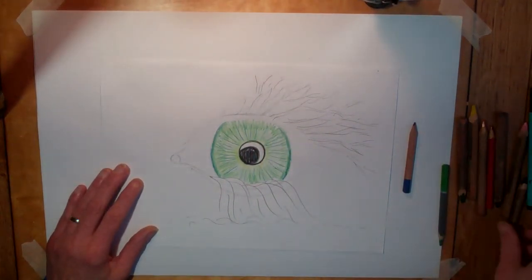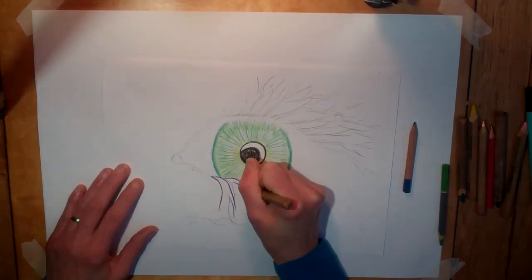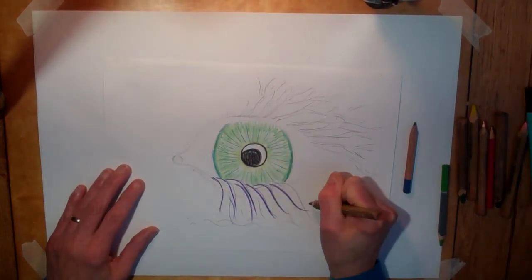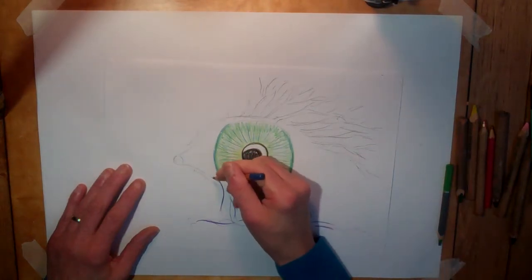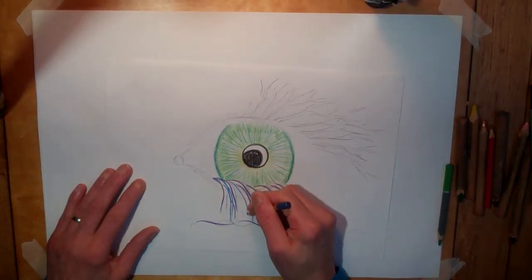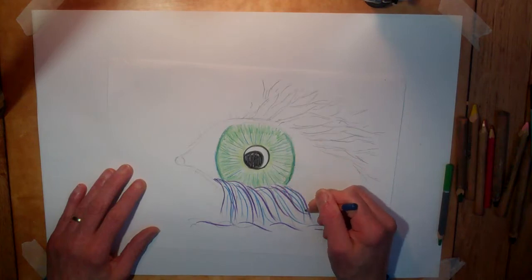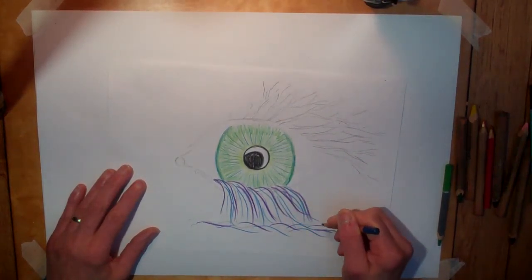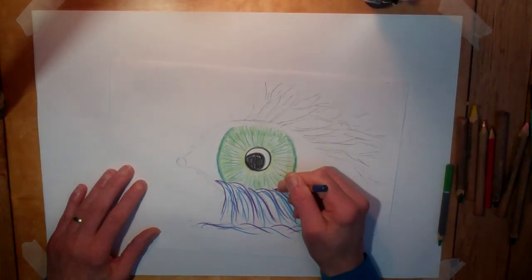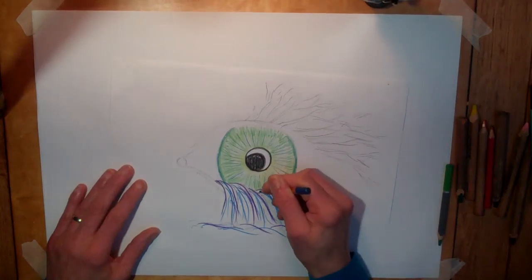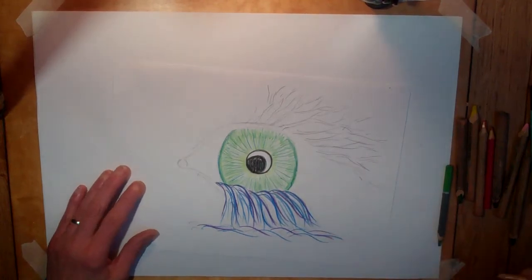And then I'm going to start working on that water. So I'm going to use a bit of purple in there just to get a bit of definition in my shapes. Could do this in paint as well. If you've got paints at home, by all means get those out. Love to see you painting at home. So I'm creating that idea of waves and movement of water. So different pressures, pressing heavy and light to build up that layer.